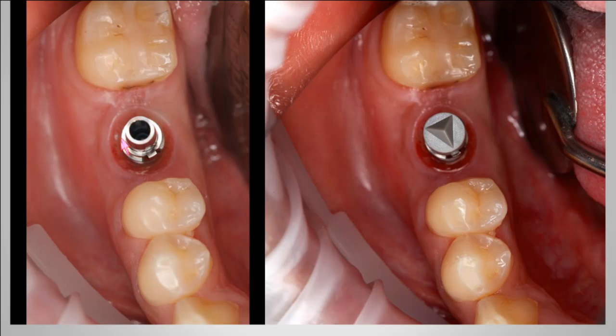Here's what the scan post looks like when it's seated intraorally. Now, if you pay attention, you will see that the notch is facing the proximal surface. It's important to face this notch on a proximal surface because during the design of this CAD/CAM restoration, the sprue will be 90 degrees from this notch. Hence, the sprue will either be towards the lingual or the facial.